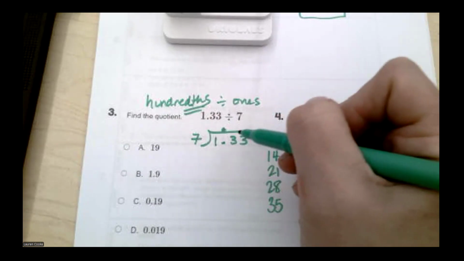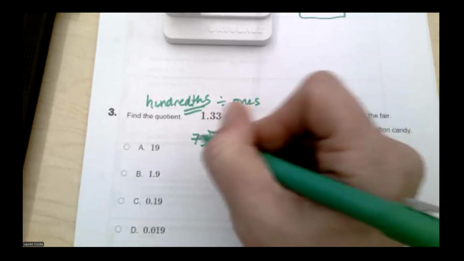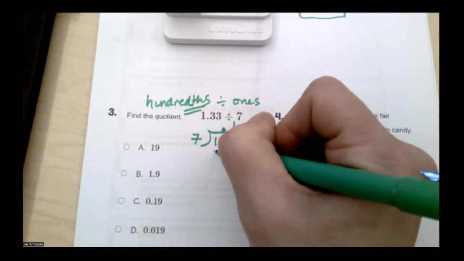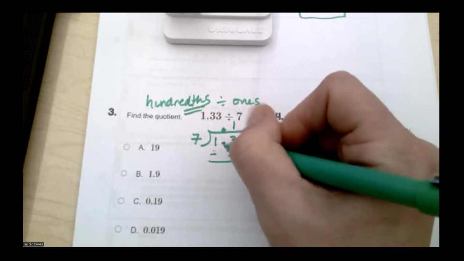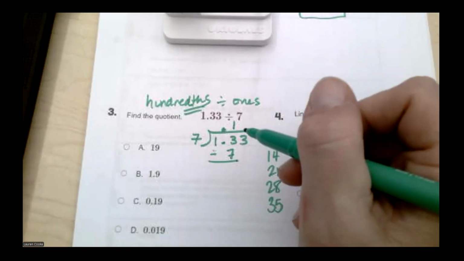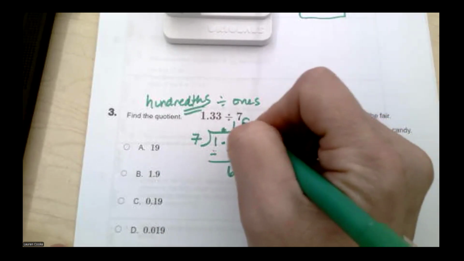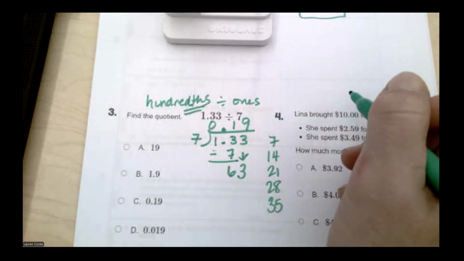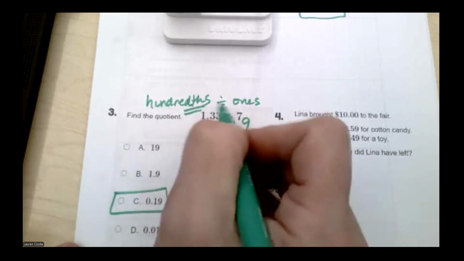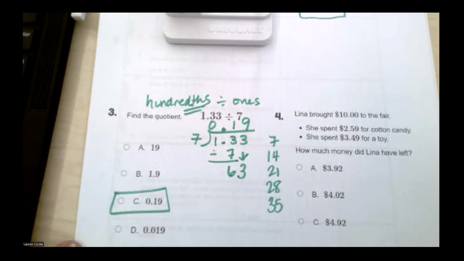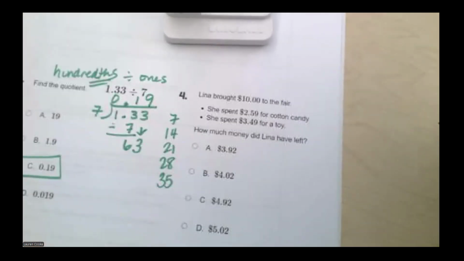And I'm going to ask myself how many 7s in 13. Well, I can only fit 1. It's going to go there. 1 times 7 is 7. I have to line it up there, right? And then I have 13 minus 7. Ignore the decimal for right now. I'm going to get 63. And then I have 7 goes into 63 9 times. So I have 19 hundredths. Okay, which happened to be the only one with hundredths, which is what this said. So if you were short on time, you might have picked that one and gotten rolling.